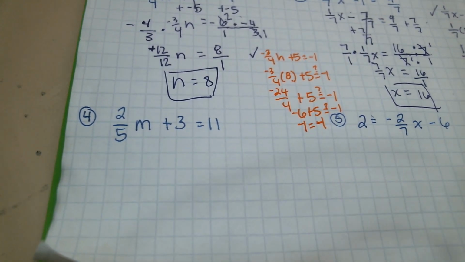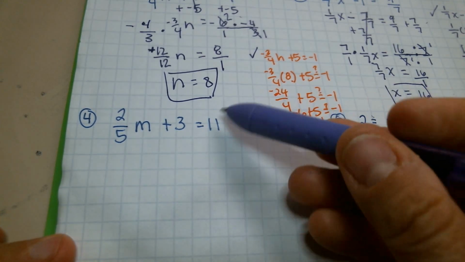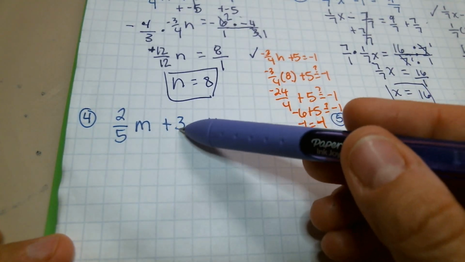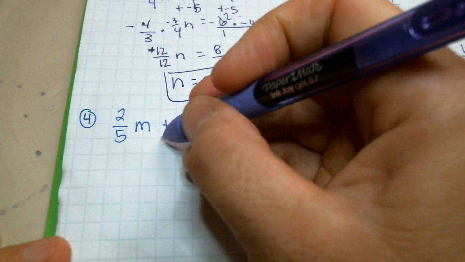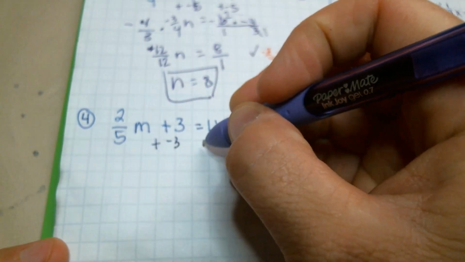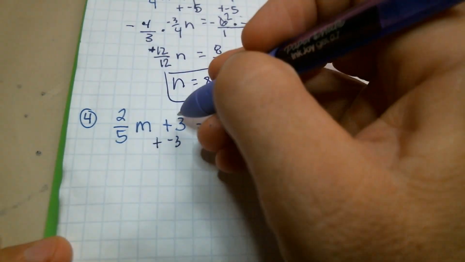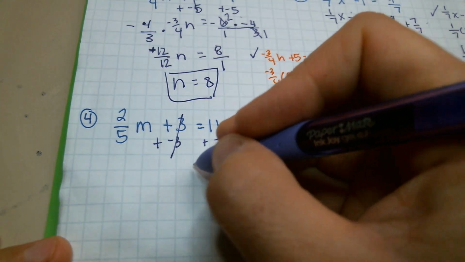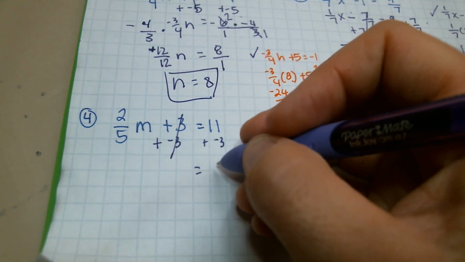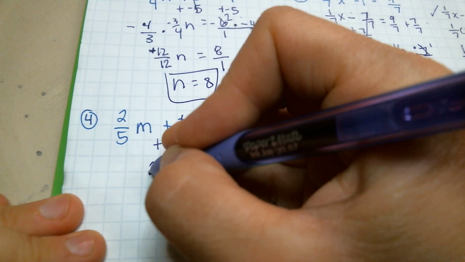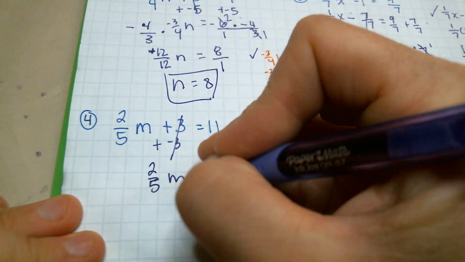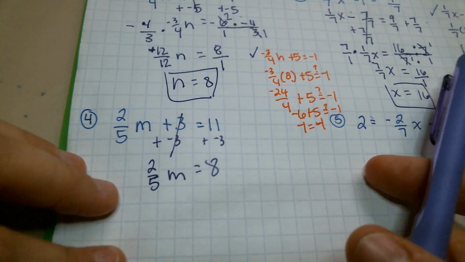All right, this one's a little easier. So, 2/5 m plus 3 equals 11. Add the opposite of your constant. So, add negative 3 to both sides. This cancels out my constant on my left side. On my right side, 11 plus negative 3 is 8. I'm left with 2/5 m equals 8.